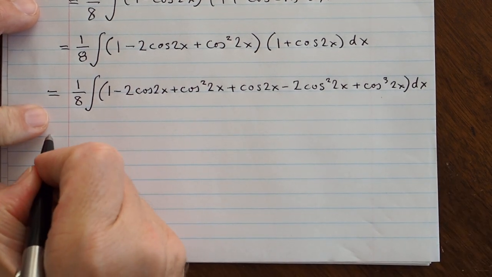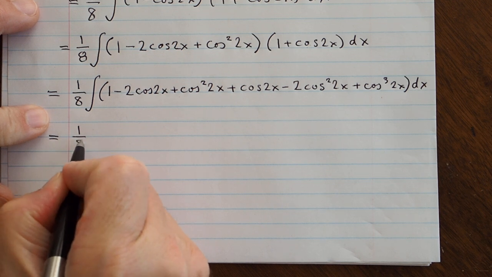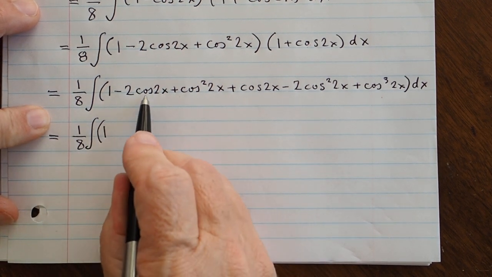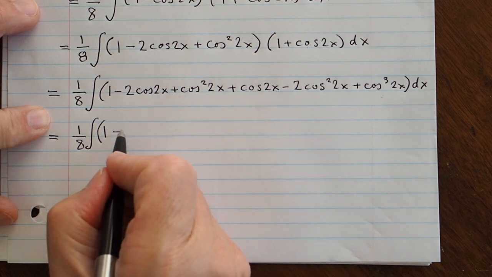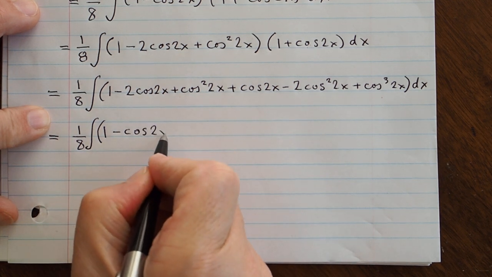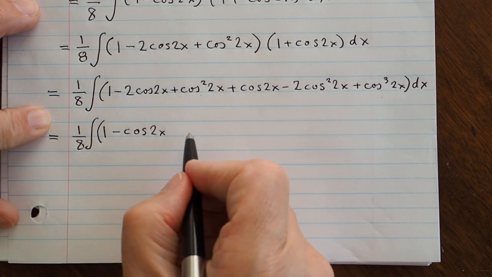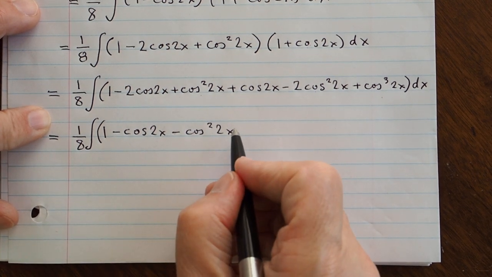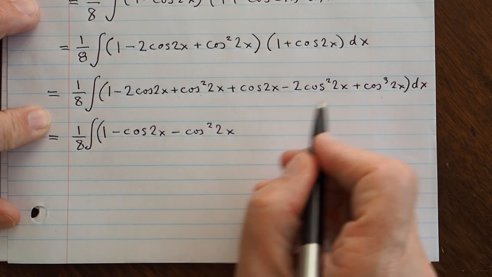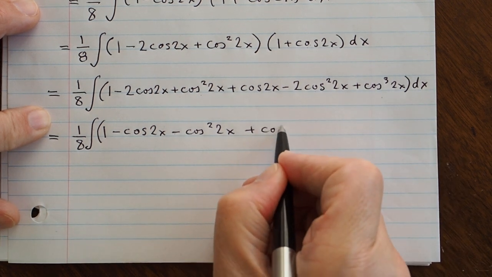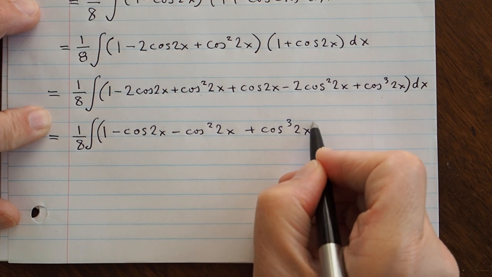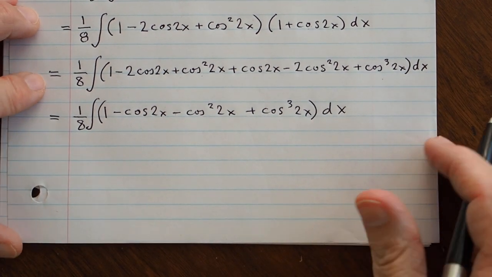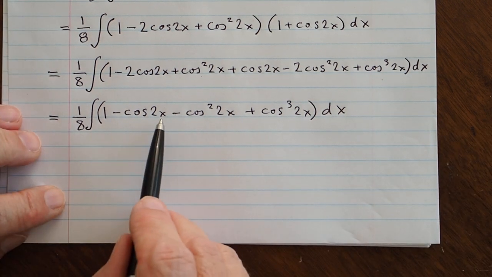There are some like terms. So I have 1/8 times 1, and then this and this are like terms, so that's minus cos 2x. This and this are like terms, so it's minus cos squared 2x. This has no like terms with it, so that's going to be cos cubed 2x dx.